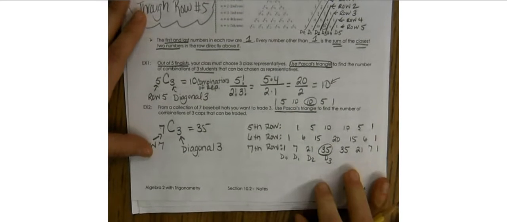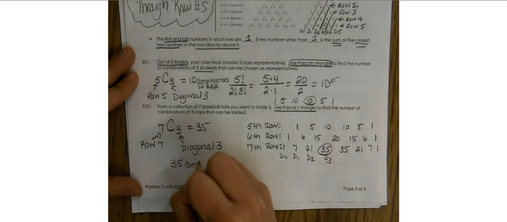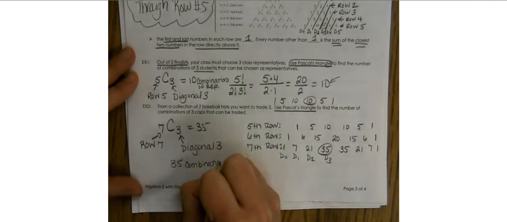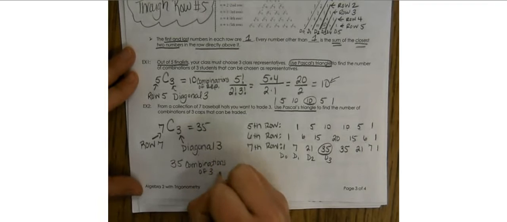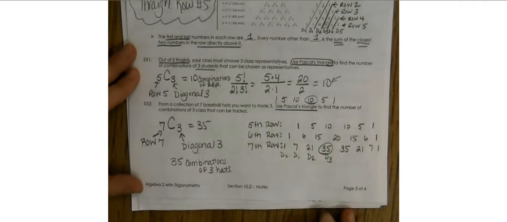And for this example down here, we have 35 combinations of 3 hats. So please make sure that you get into the habit of using context or giving some kind of unit, some sort of explanation as to what your numbers represent.